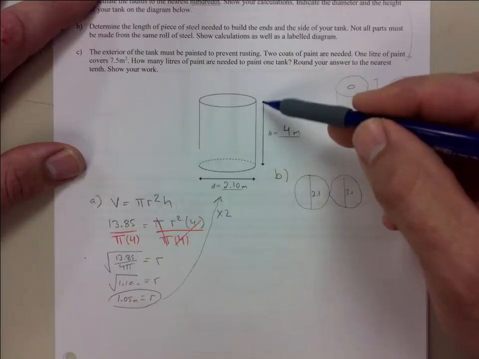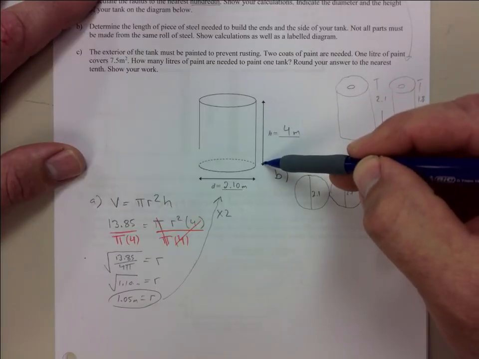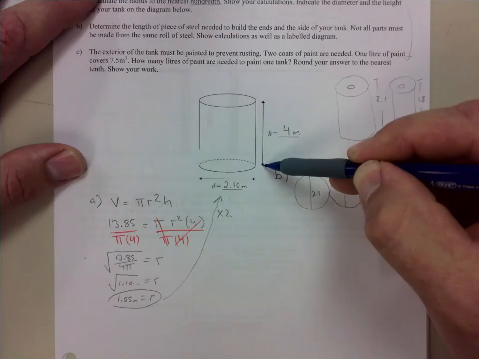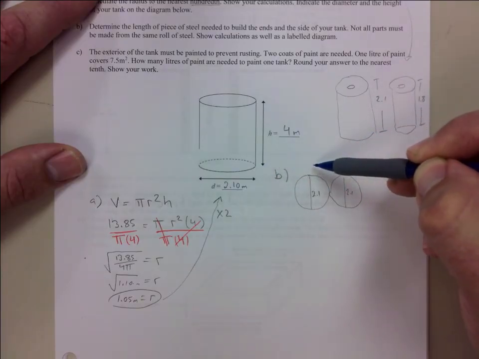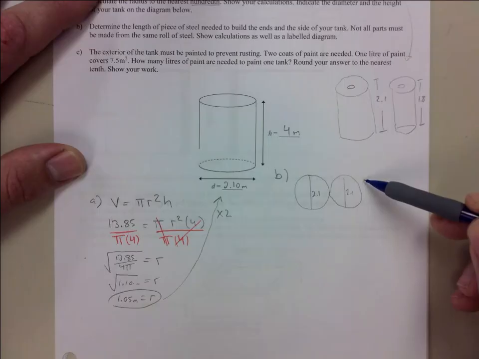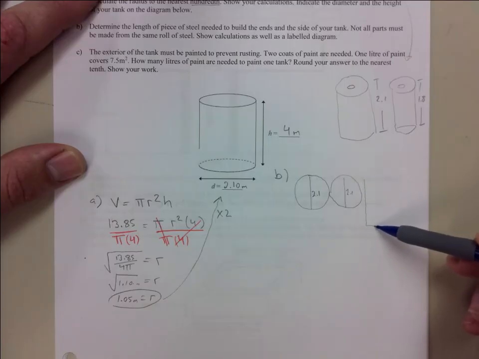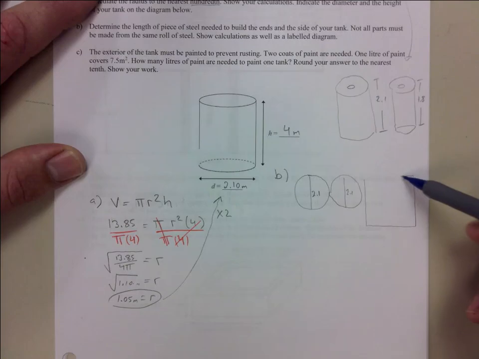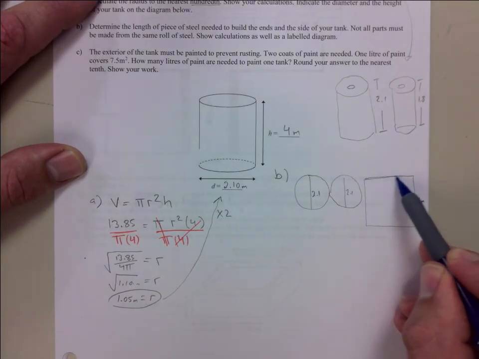This way will be 4 meters. And how long will it be this way? Like if you had to guess, if this is your sheet here. I know this is 4 meters. And how long will this be?